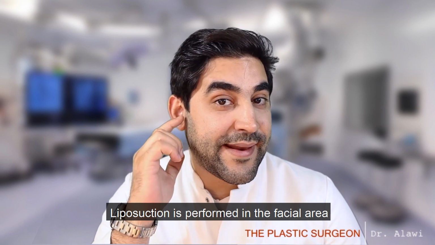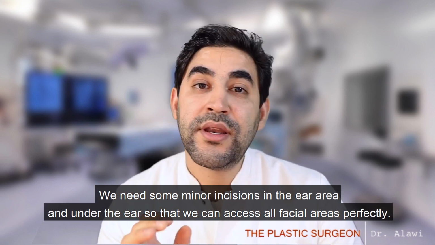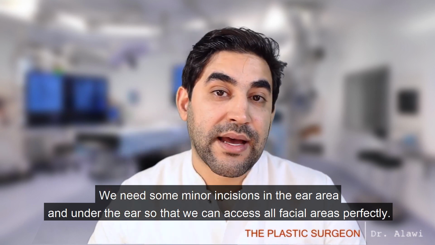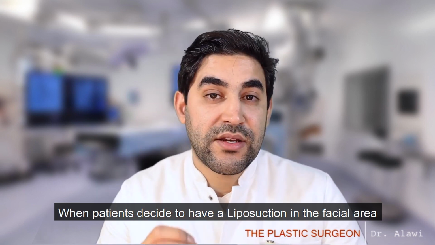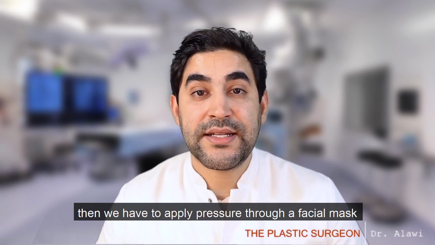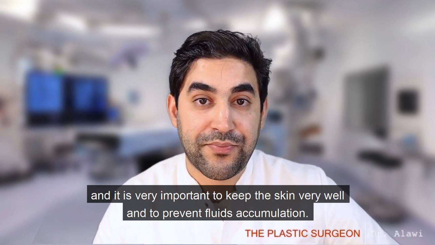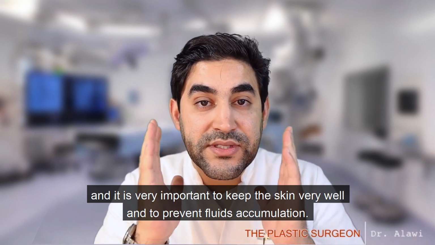Liposuction is performed in the facial area. We need some minor incisions in the ear area and under the ear so that we can access all facial areas perfectly. When patients decide to have a liposuction in the facial area, then we have to apply pressure through a facial mask. And it's very important to keep the skin very well and to prevent fluids accumulation.